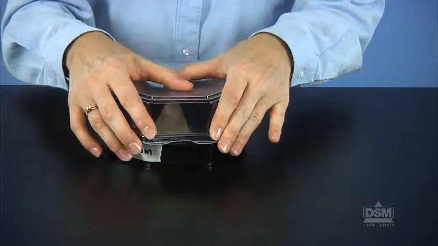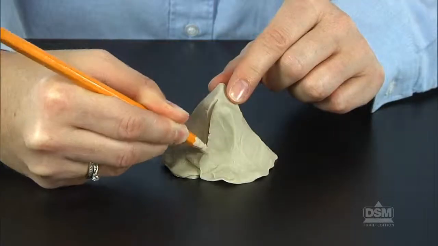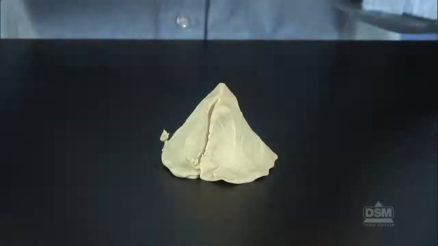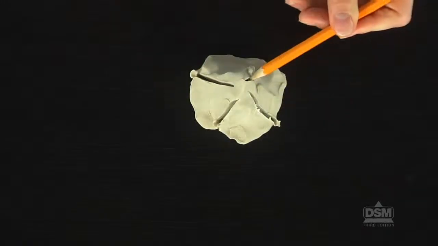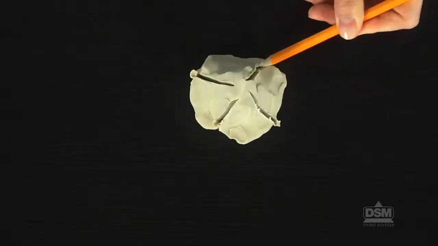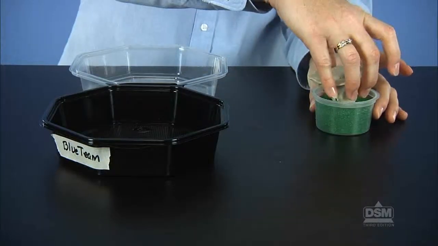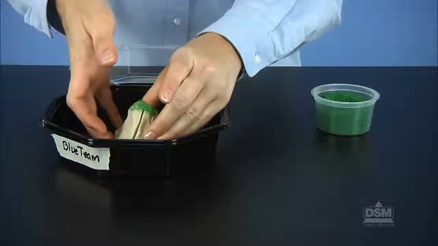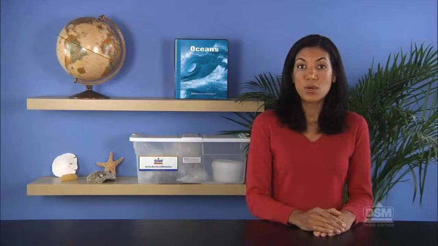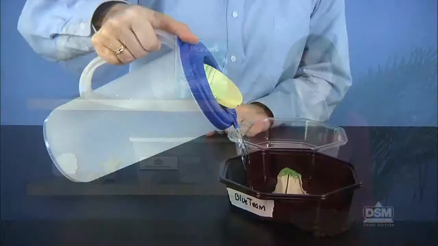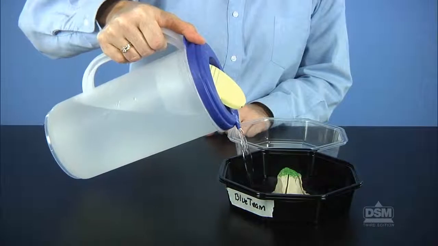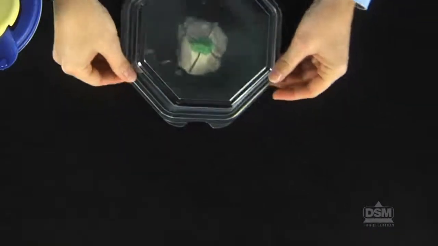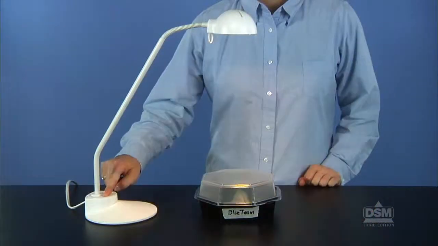Using a pencil, instruct students to carve 3 or 4 grooves into the sides of the mountain from peak to base. Then to dip the peak of the mountain into the colored sugar and place the mountain in the middle of the plastic container. Students should then pour about 2 centimeters warm water into the bottom of the container and close the lid. Finally, have the class place the chambers in direct sunlight or under a lamp.